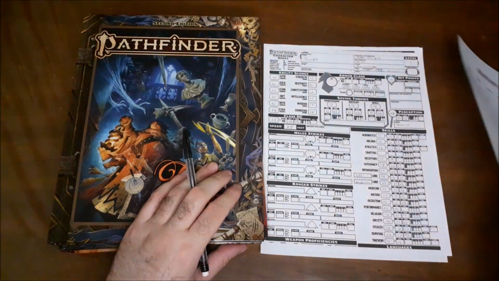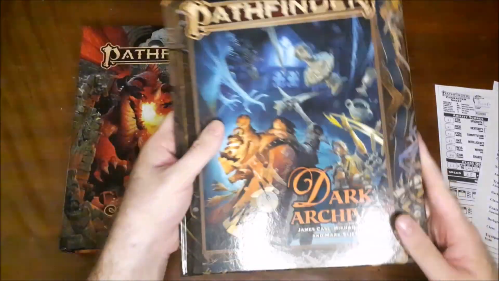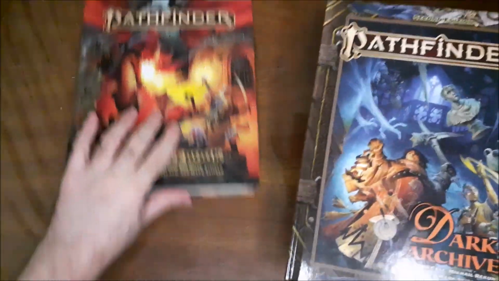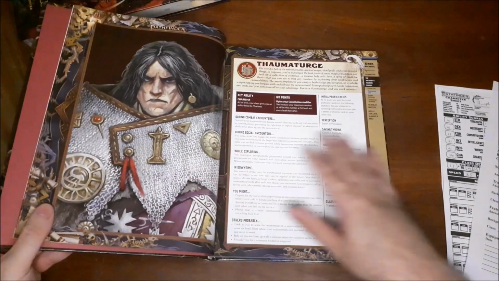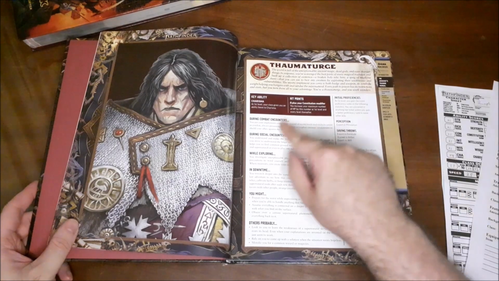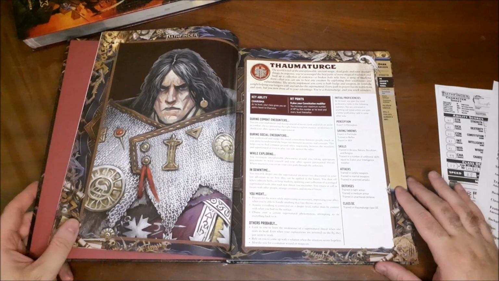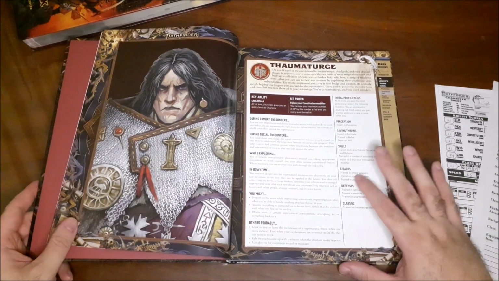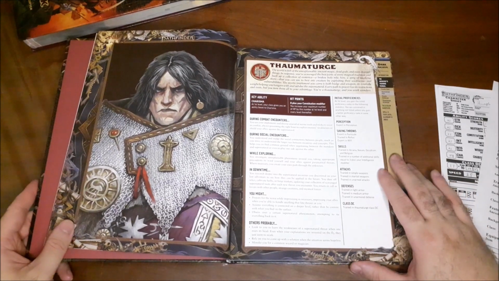So now we're going to take a look at the Thaumaturge class because we got the basic stuff out of the way here. So let's move the core rulebook out of the way. All right, so the Thaumaturge. So we have, like I said, charisma, we have our hit points, we've got all of our information that we have there. We are trained in simple and martial weapons as well as light and medium armor.